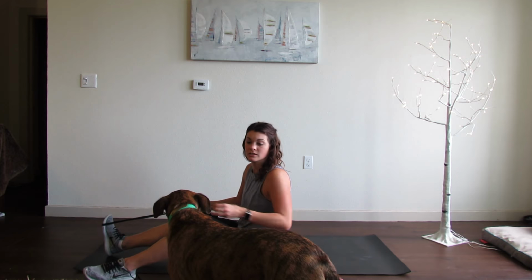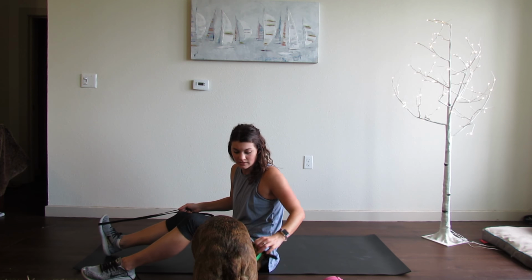Got a calf stretch. Come here, baby. Come here.